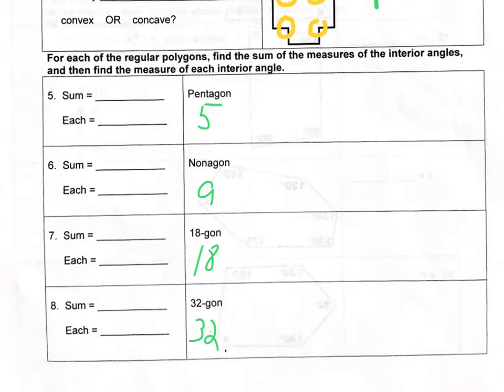Okay, so when we want to find the sum of the measures of the interior angles, your formula is 180 times n minus 2. Okay? So in order for us to do that, all we're going to do is we're going to plug in the number of sides right there for n.